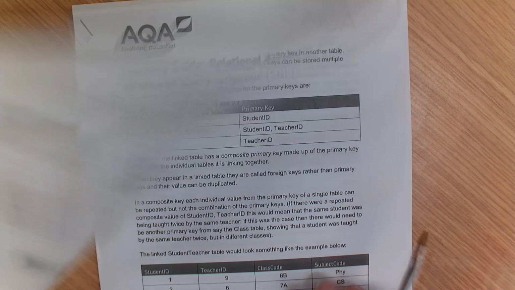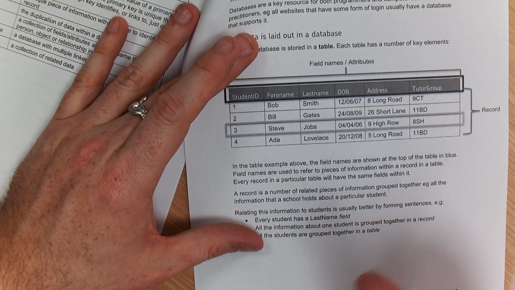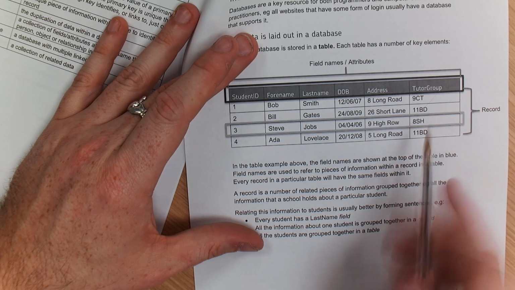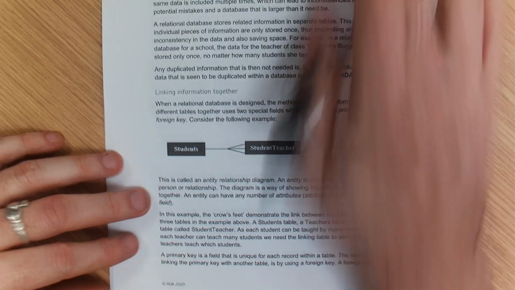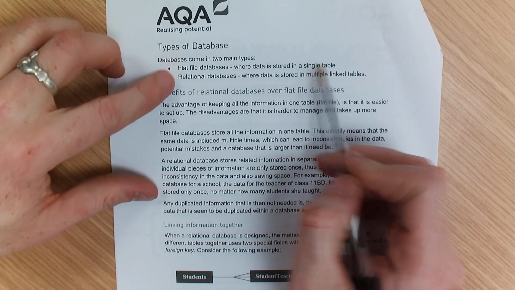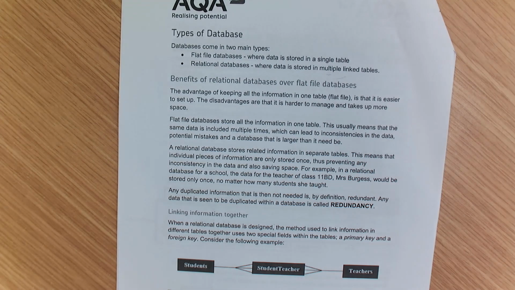Now, moving on to the next bit. So if you want to turn over your page. That was an example of a flat file. But at times you may get a relational database. So that's an example of what we would call a flat file database. What you will sometimes get, so the flat file is where it's all stored in a single table. A relational database is where it's across multiple tables. So what you might have is a relationship between those tables.